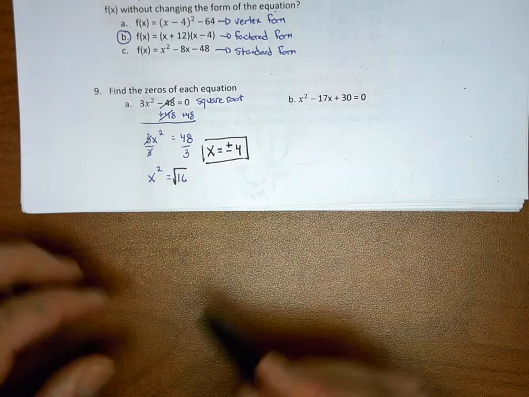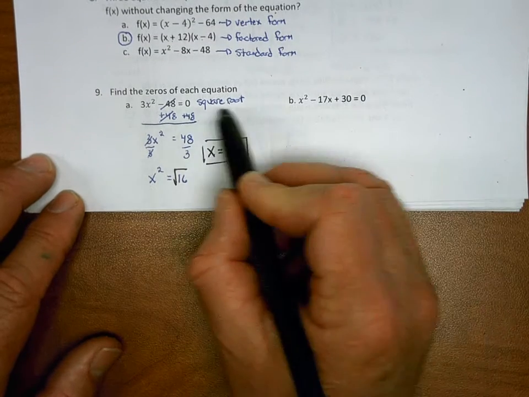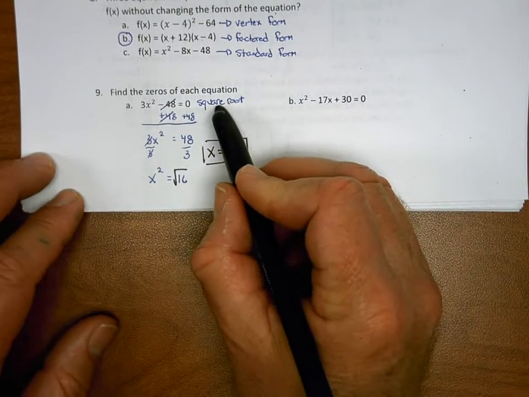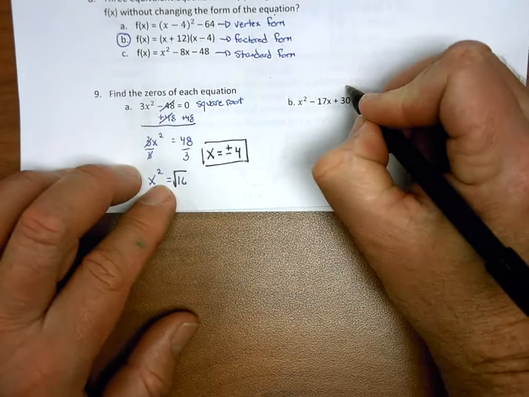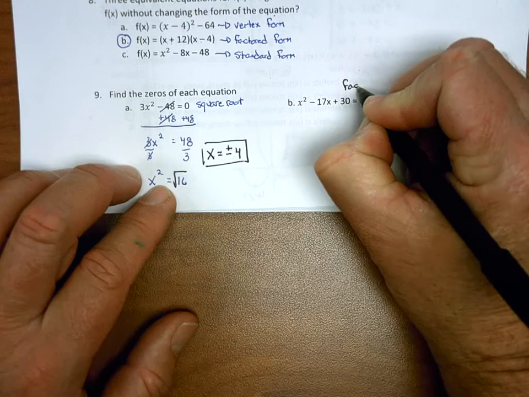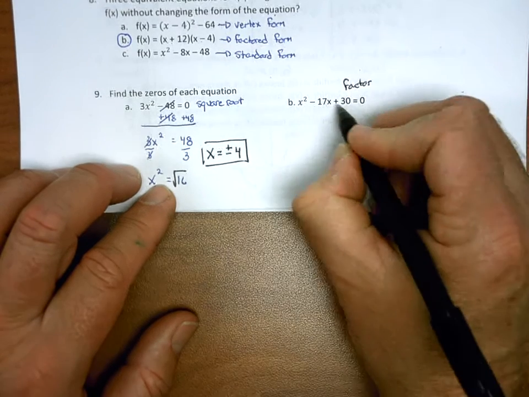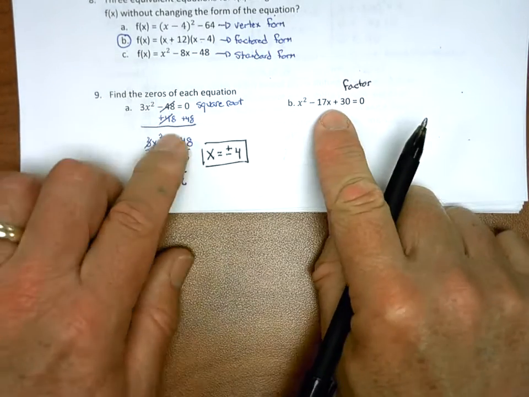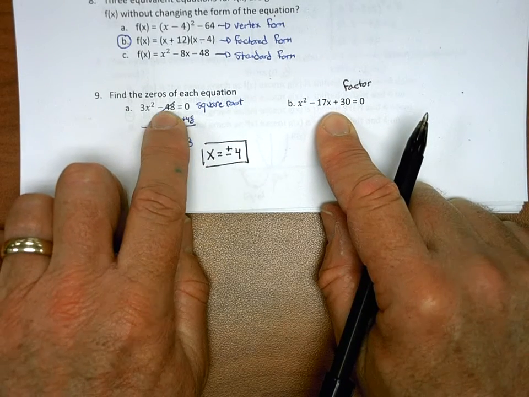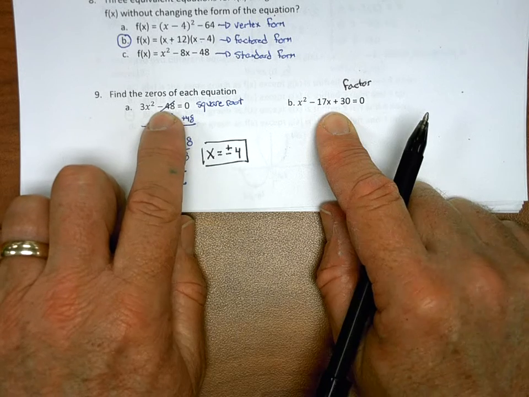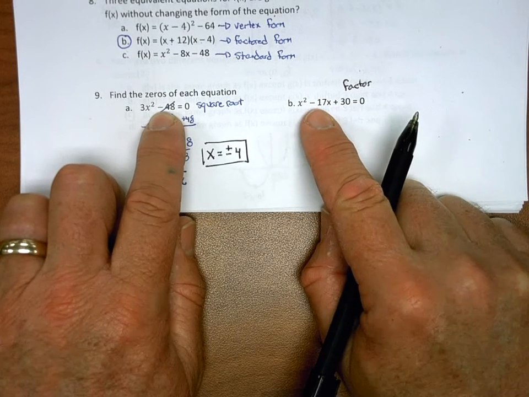Okay, now in part B, we're going to do a different method than part A. We're not going to use square roots to find what we call the zeros. In part B, we're going to factor. Before we do that, notice the difference between the two problems. In part A, we had 3x squared minus 48. Well, that's a binomial. In part B, we had x squared minus 17x plus 30.